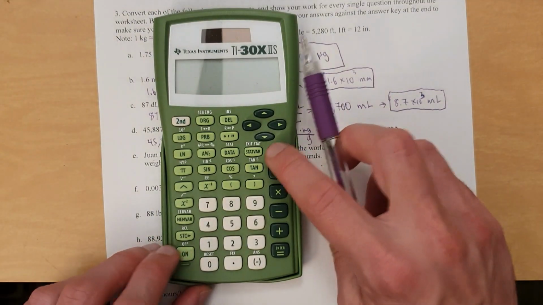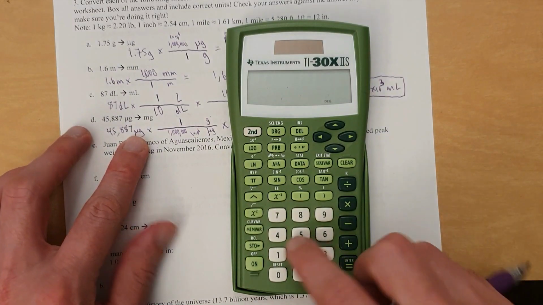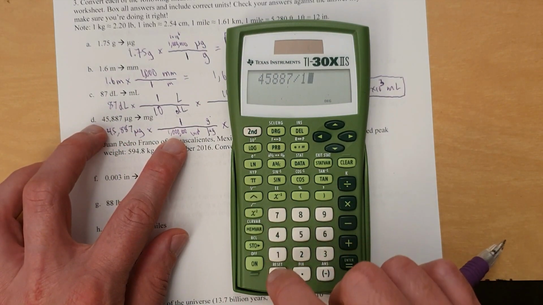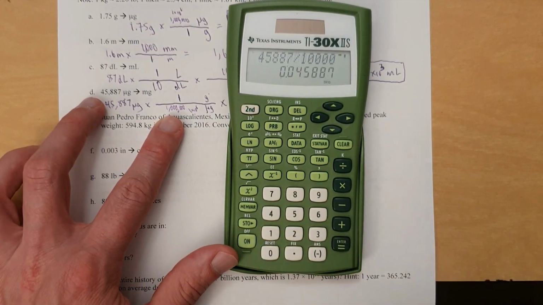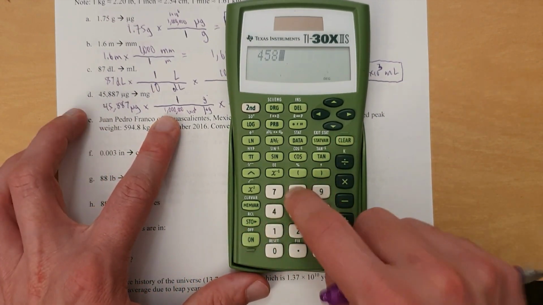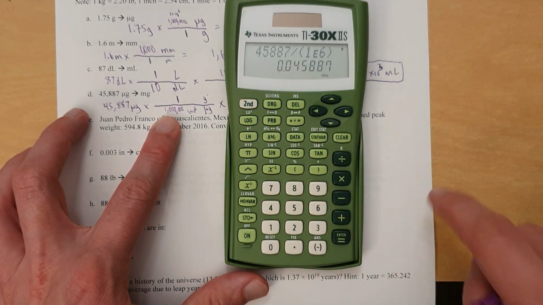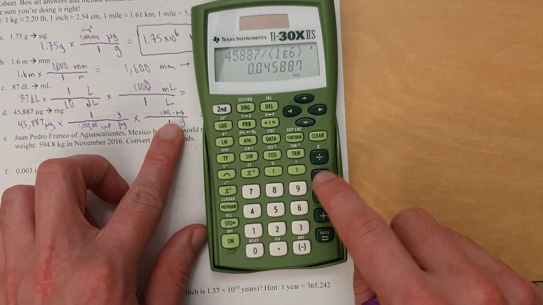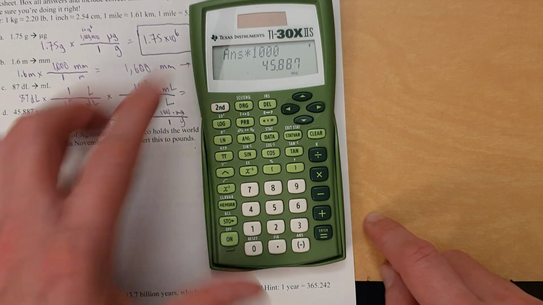So let's do that. So divided by a million times 1,000, same as divided by 1,000, but I'll show you. 45,887 divided by a million. So that means either divided by 1, 2, 3, 4, 5, 6 to give that, or you can get the exact same thing by doing 45,887 divided by 1 times 10 to the 6th, because that's what a million is. See, same number. Anyway, once you've done that, you then times it by 1,000, and you've got 45.887.